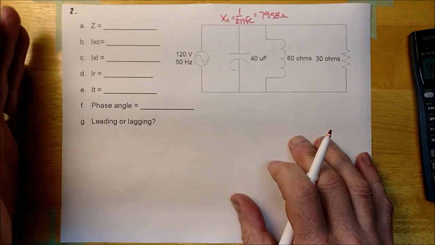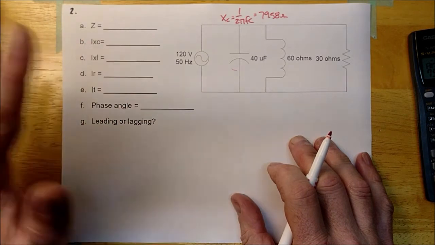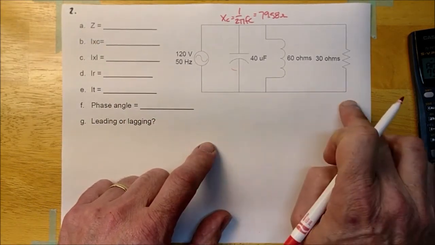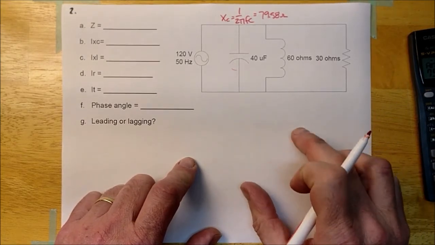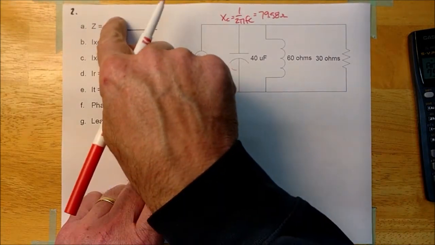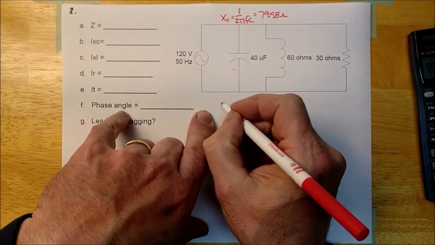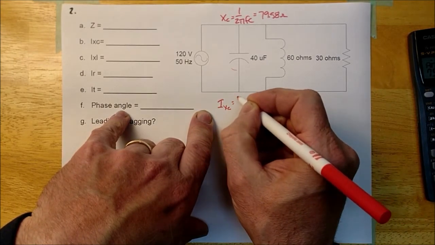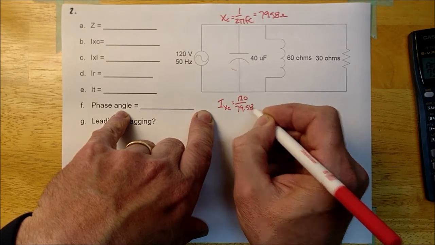We're going to solve this exactly the same way we solved the last one, and that is by not using an impedance phasor diagram, by calculating the 3 currents, by drawing a current phasor diagram, calculating the total current, and then using Ohm's law to figure out Z. So let's do that. This is going to be IXC, and it will be 120 over 79.58.